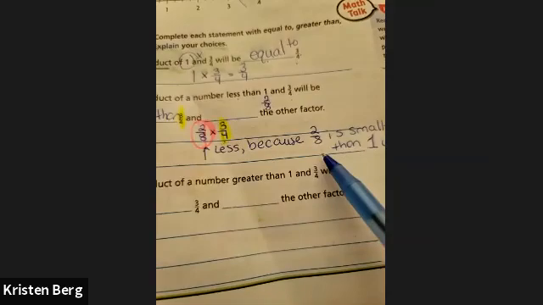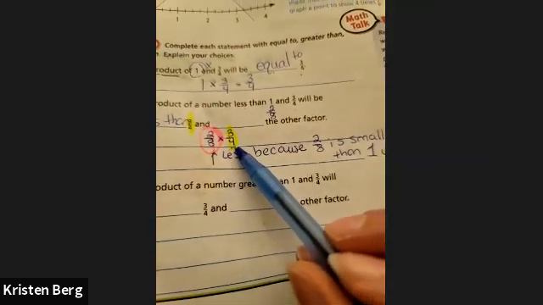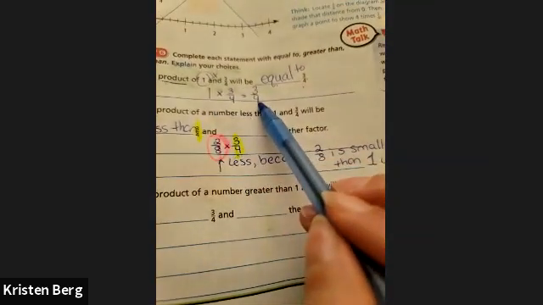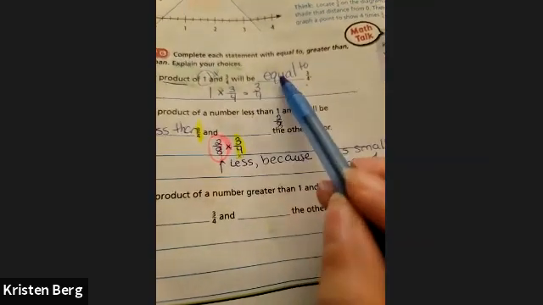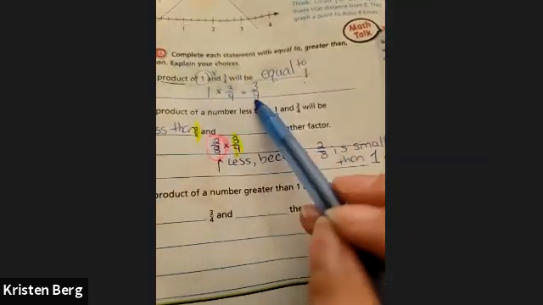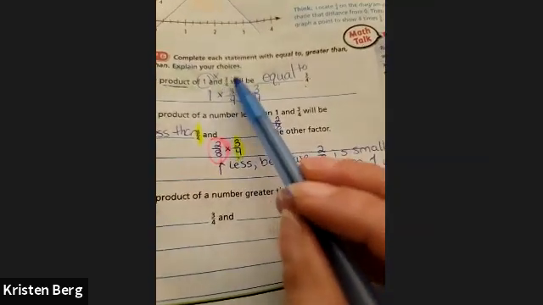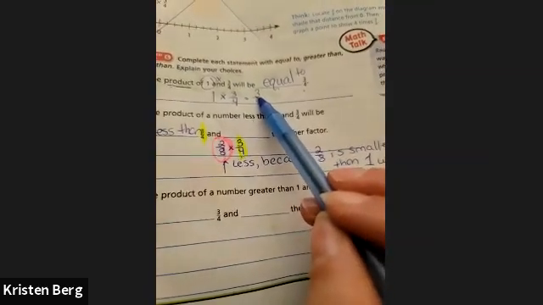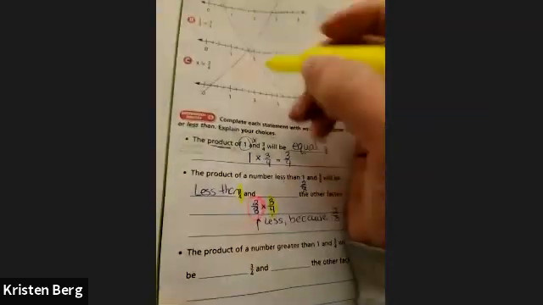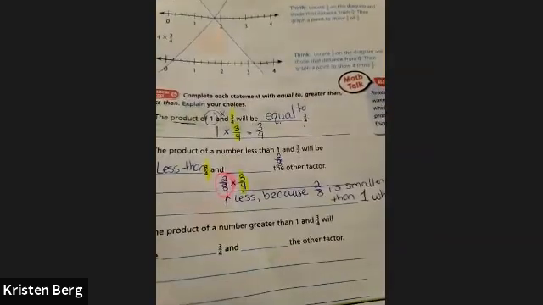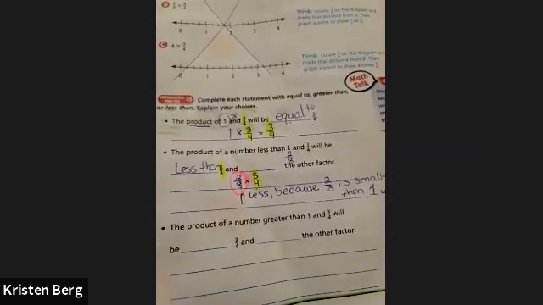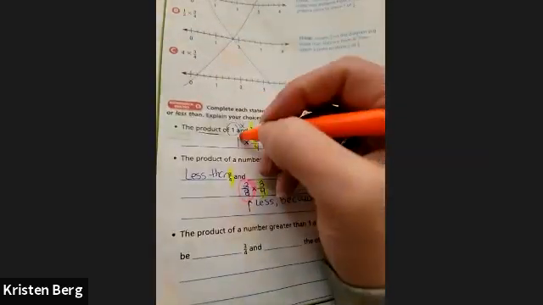If you are multiplying 3/4 by something that is equal to 1, it's going to come out to be itself. It's going to come out to be equal to 3/4 because you multiplied by 1 whole, which always comes out to be the other number, which is that 3/4 again. And I can highlight that so you can see it a little better. So it's going to come out to be 3/4 because you just multiplied it by 1.